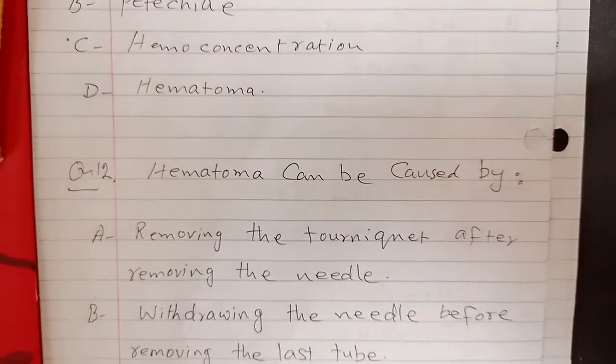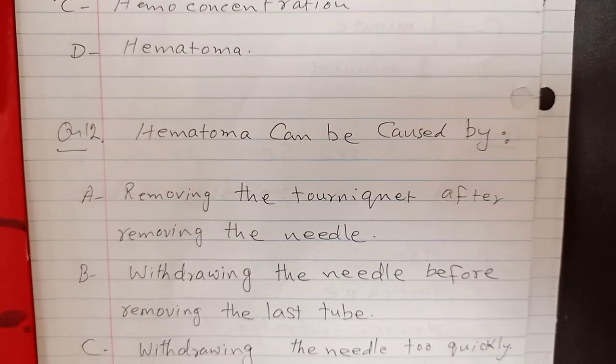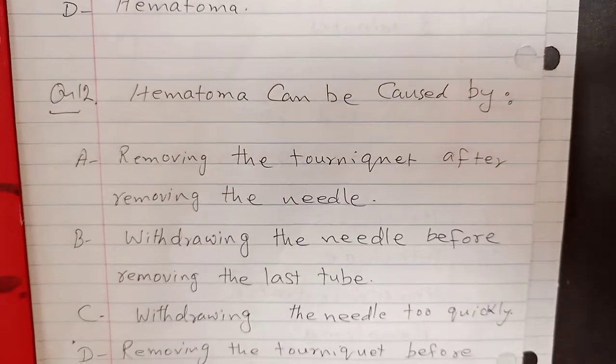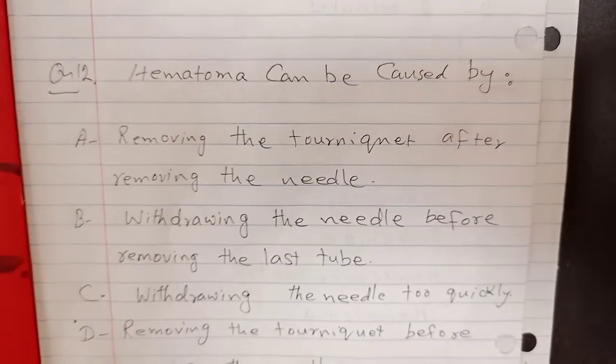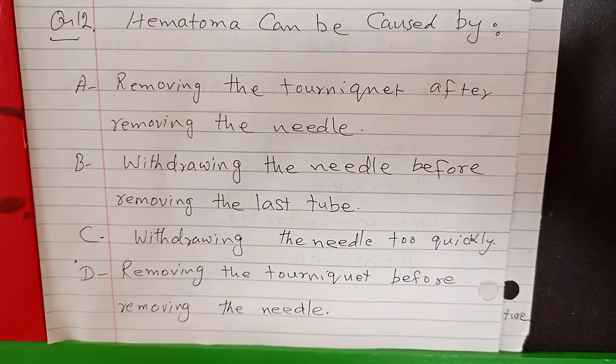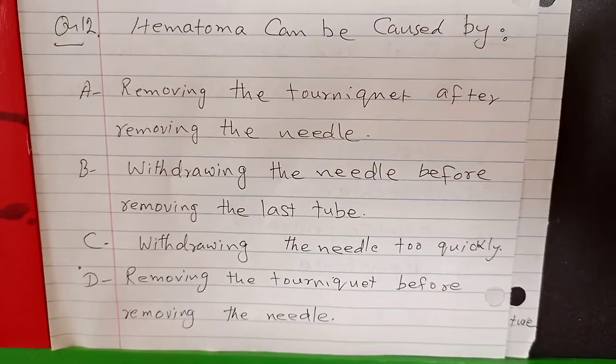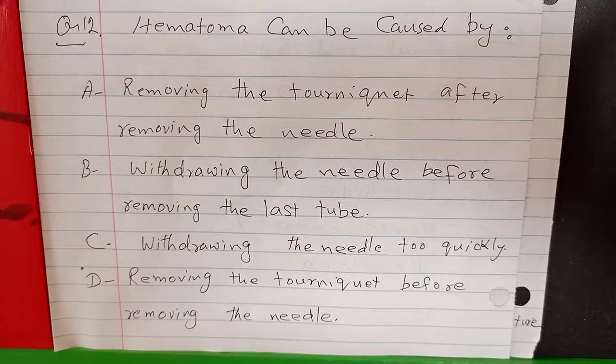Next, a hematoma can be caused by removing the tourniquet after removing the needle, withdrawing the needle before removing the last tube, withdrawing the needle too quickly, or removing the tourniquet before removing the needle. The answer is D, removing the tourniquet before removing the needle.